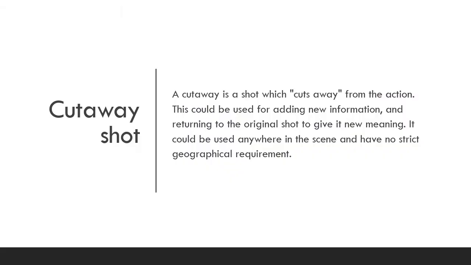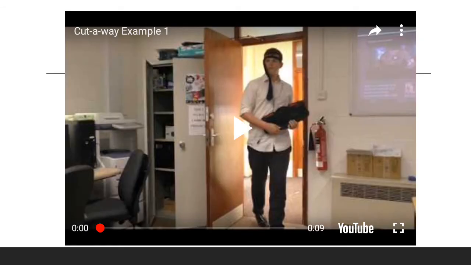The cutaway, I think, is like the establishing shot because it does get overlooked. It is a shot which basically says what it says: it cuts away from the action, and it can add new information, or it can return to the original shot to give it new meaning. There's no restriction on geographical requirements. It can be used anywhere in the scene. So here is one that creates a new meaning in this film.